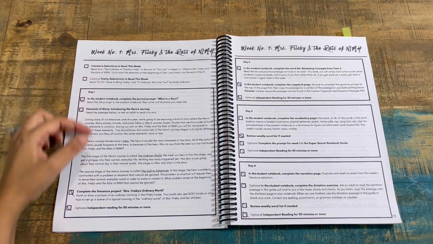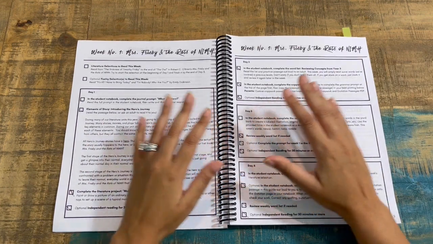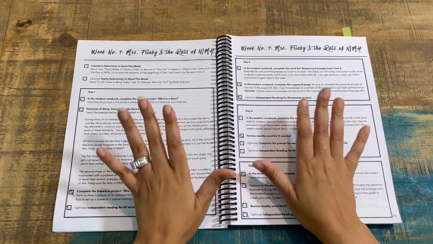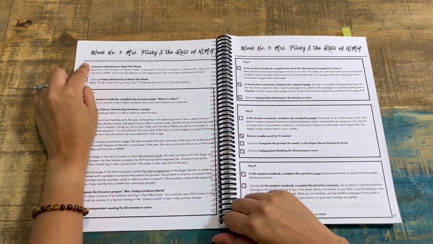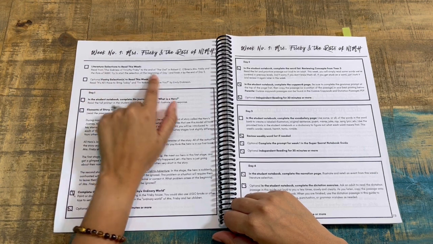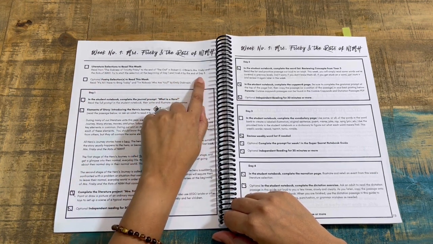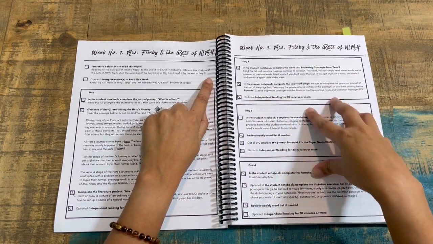All right, so you have these little check boxes. Why? Because your child can go ahead and check it off themselves as they complete it right on here. This could be like their workbook, course book thingy. Yeah, that makes sense. All right, so literature selection, read this week. It will tell you exactly what to read, when to finish what part, and finish it by the end of day 3. So they are on par with whatever the assignment is for that day.